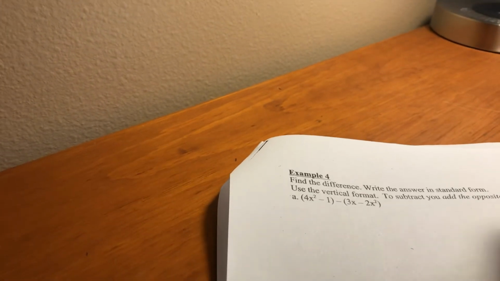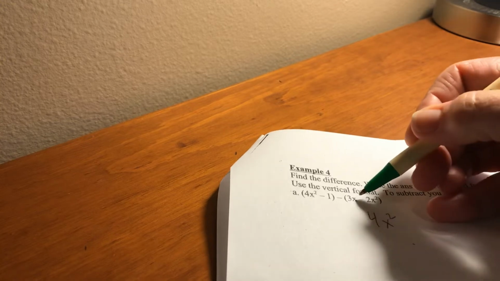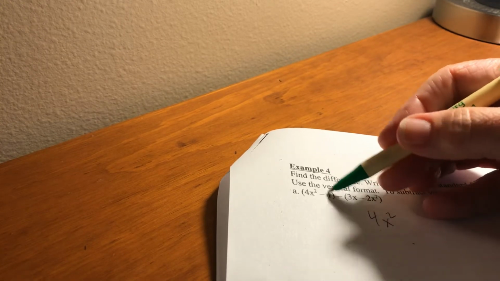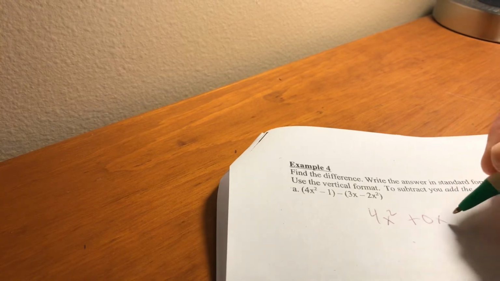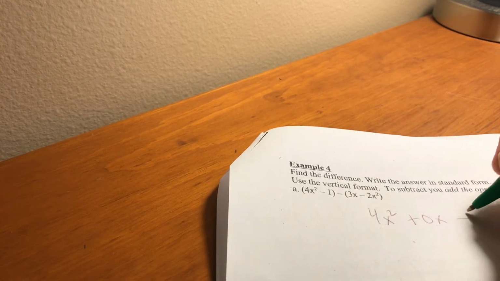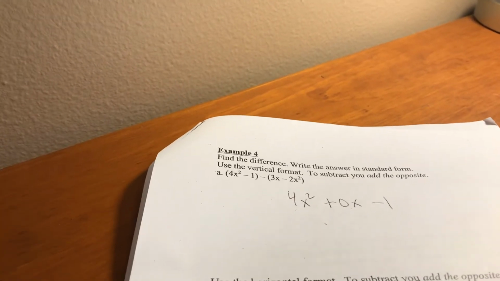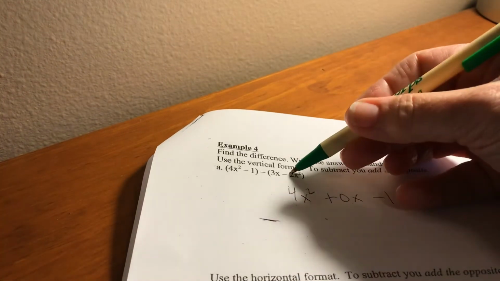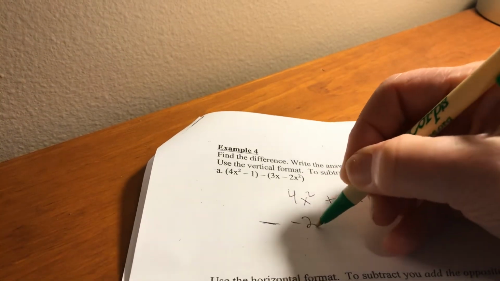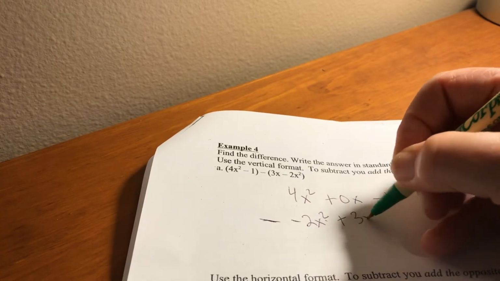Okay, so I'm going to say 4x squared. Do you notice I have to subtract 3x? I don't have anything with a plain x in there, so I'm going to add plus 0x in the middle here, and then minus 1. So this right here is a placeholder. And I am subtracting negative 2x squared and a positive 3x.